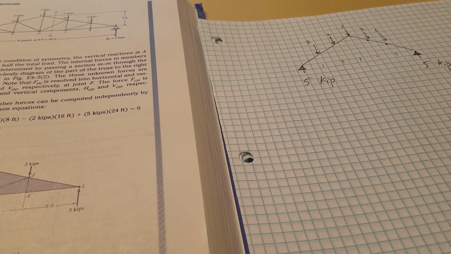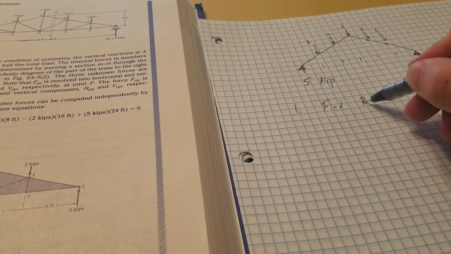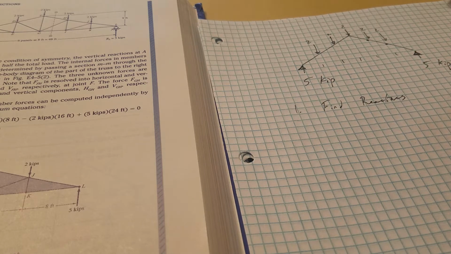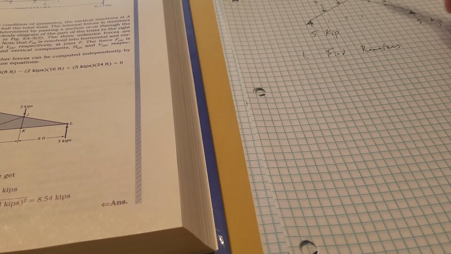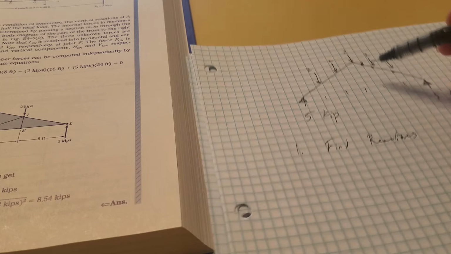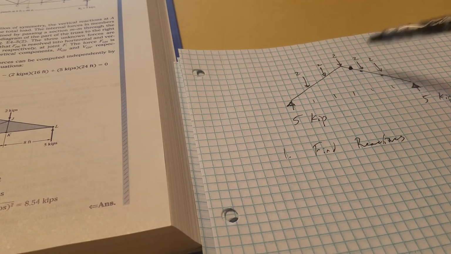And that skips the whole step 1, find your reactions. Now, say you want to identify this body here. Oh, I got off screen. Say you want to identify the force in this member, and you want to reinforce your roof there or something.